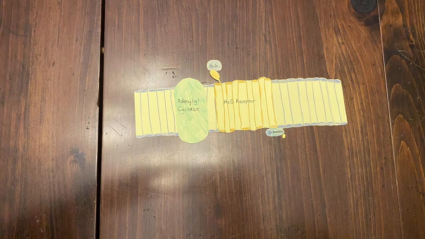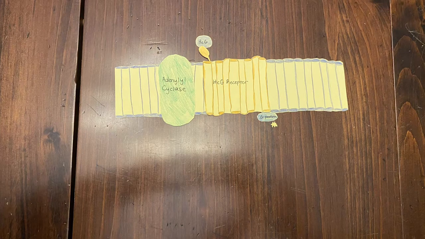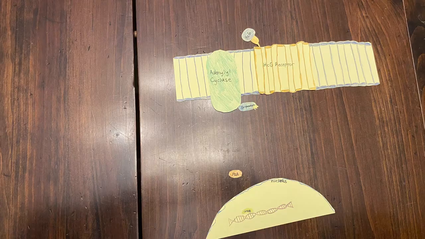First, the HCG molecule binds to the HCG receptor in the cell membrane of the ovarian wall. A G protein is activated by that receptor. After picking up GTP, it activates adenylyl cyclase. The adenylyl cyclase cyclizes ATP into cAMP. This triggers a protein cascade.